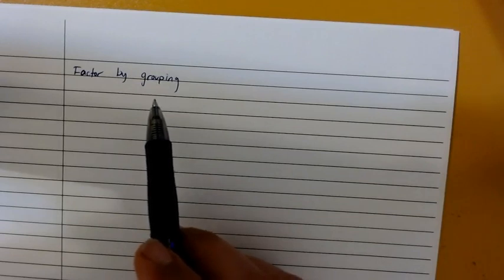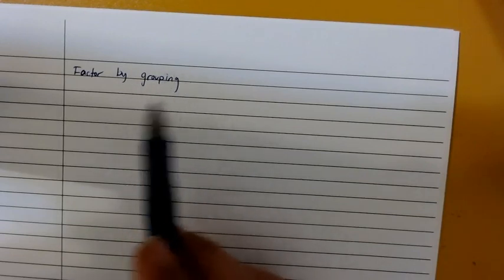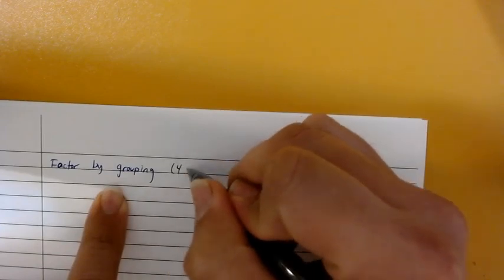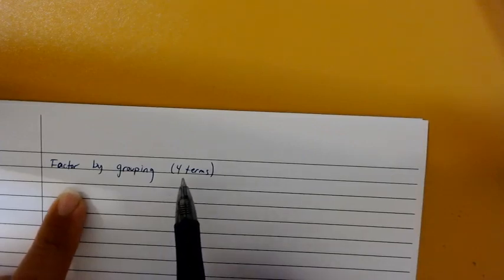Grouping is a little more specialized. It can only be done if you have 4 terms. Technically, it can be done with 6 terms, but we're not going to worry about that. For us, it should be 4 terms. Now, in reality, factor by grouping can be tried anytime you have any even number of terms greater than or equal to 4.